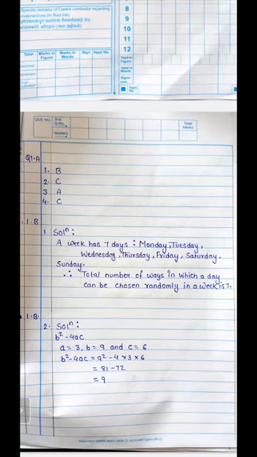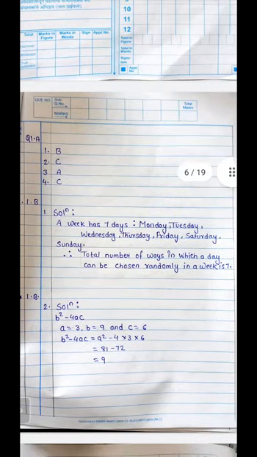Now question number 1B. Solve the following sub-questions. What are the possibilities if any day of a week is to be selected randomly? As we know, there are 7 days in a week: Monday, Tuesday, Wednesday, Thursday, Friday, Saturday, and Sunday. So the total number of days from which a day can be chosen randomly in a week is 7. So the possibilities will be 7.